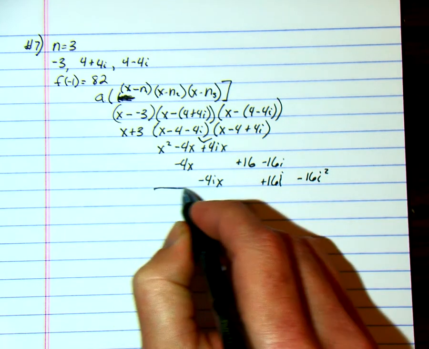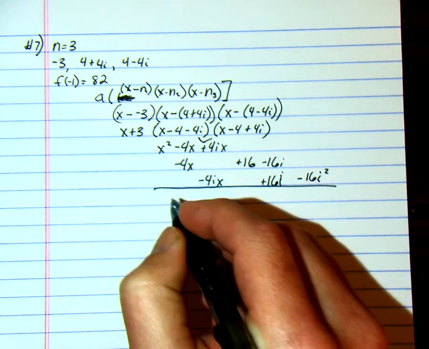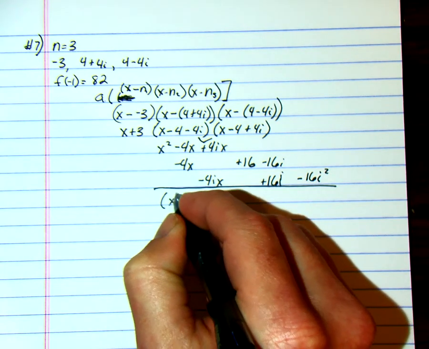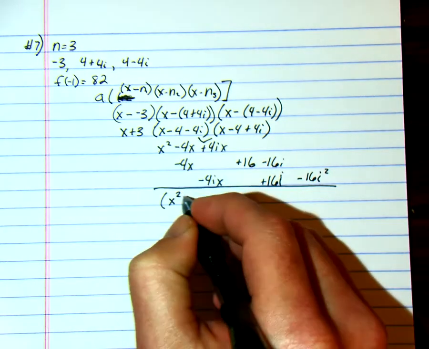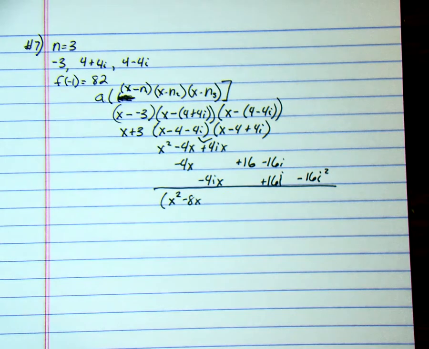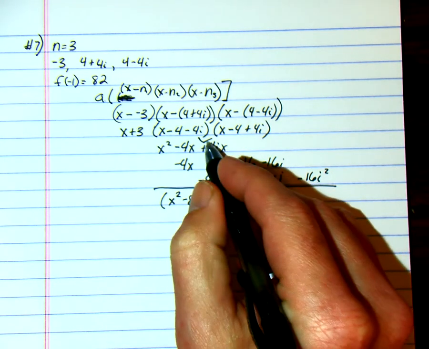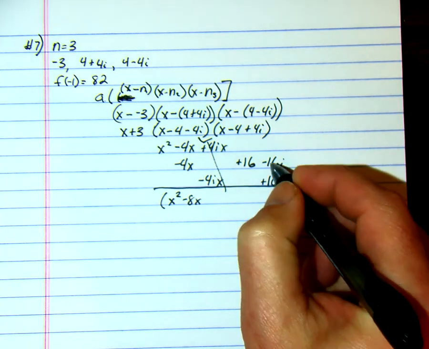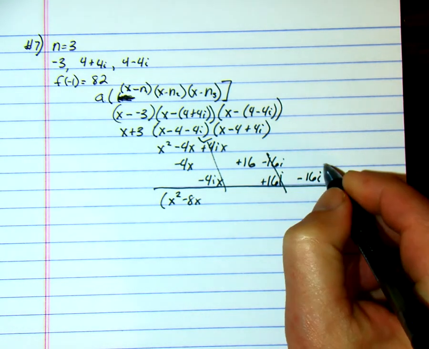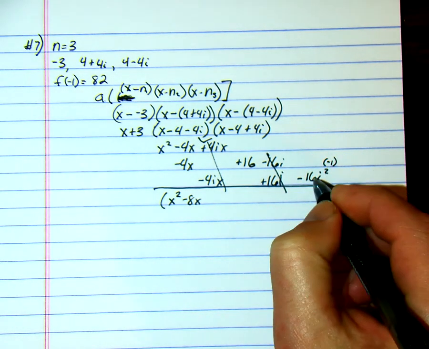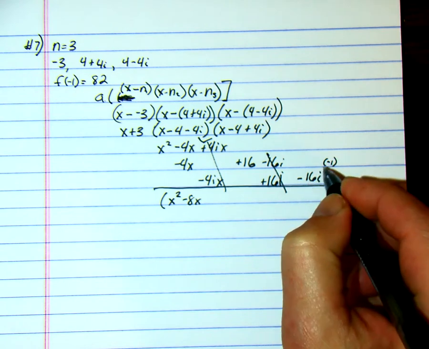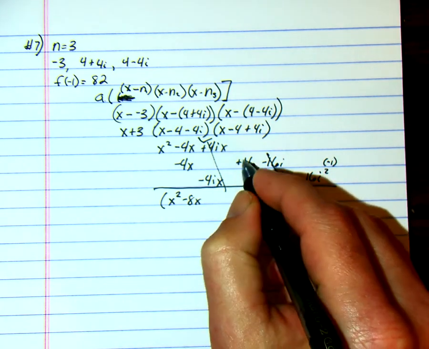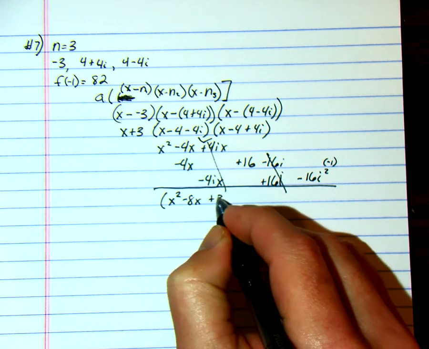So now we are ready to collect all of these like terms. We're going to have this x squared. We're going to have a -8x. My 4ix's are going to cancel. My 16i's are going to cancel. And I have to remember again that this i squared is a -1. So -16 times -1 is actually a positive 16 that we're going to get together with this 16. And therefore we have a 32.